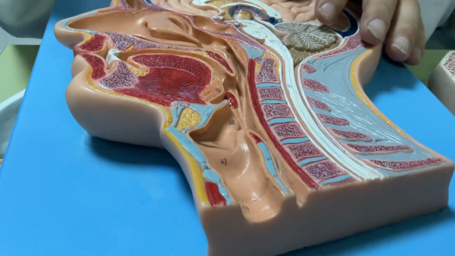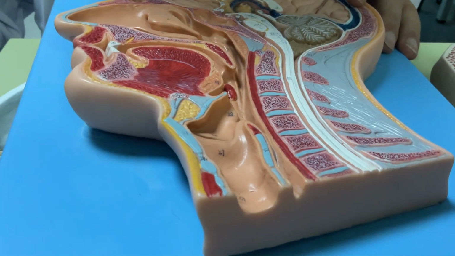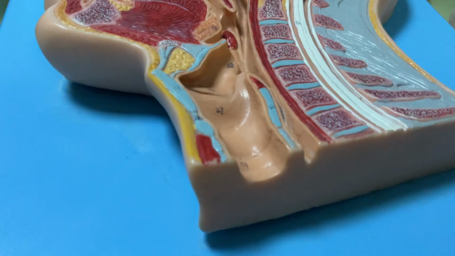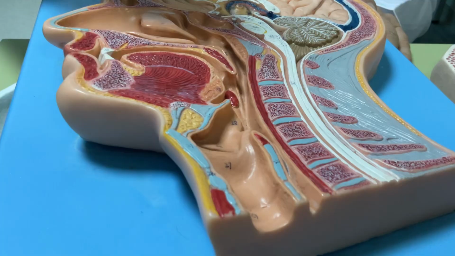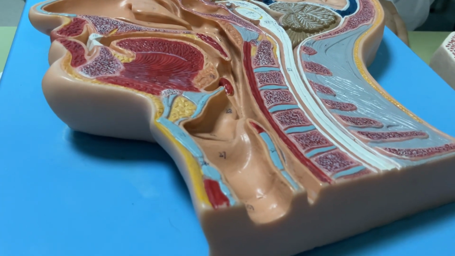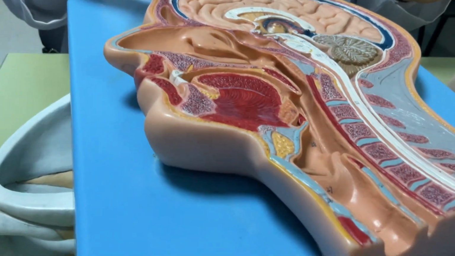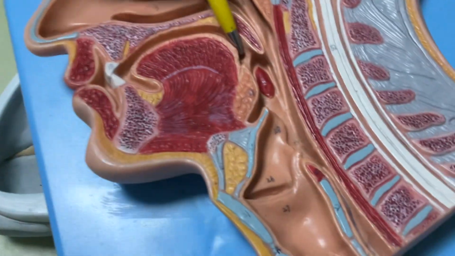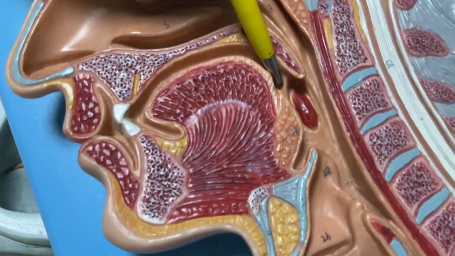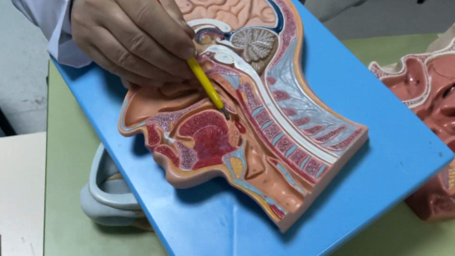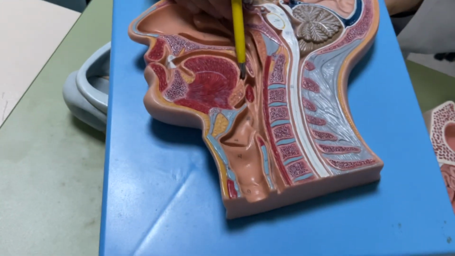Oropharynx. On the lateral wall of the oropharynx, we have an anterior arch and a posterior arch. When you go home, look in the mirror or ask your friend to open her mouth, and you can easily see one arch located anteriorly. Look at here. You see this one here? That is the palatoglossal arch, made by the palatoglossal muscle. That makes up the anterior arch.